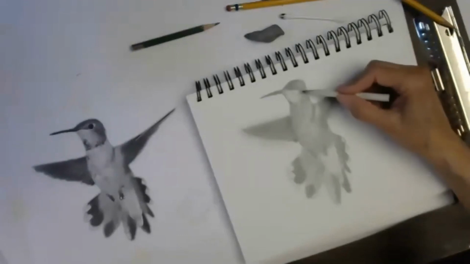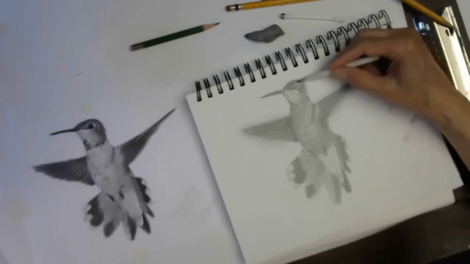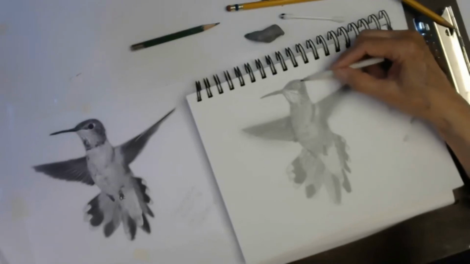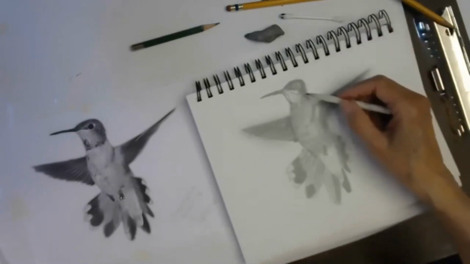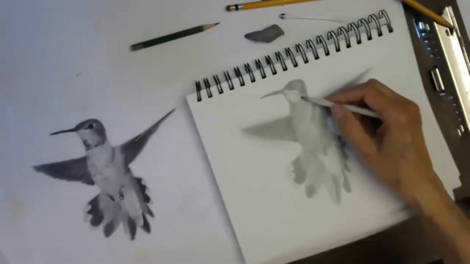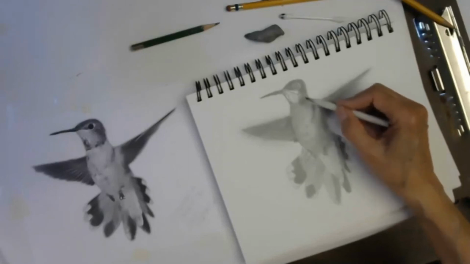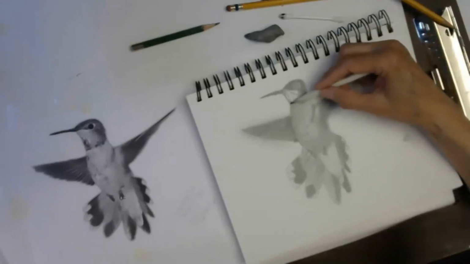You still have this little white area around the eye, so I'm going to try to leave that. I don't want to blend into it. I want to try to leave it white. I'm not taking my blending stick all the way over to the eye on that side. Once you blend and then you look at it, you can come back in and you can add more detail. You can add more spots. You can make it darker, lighter. Squint your eyes to see what your drawing needs.